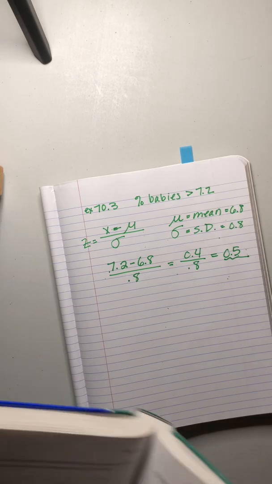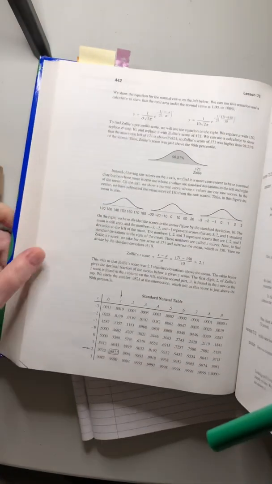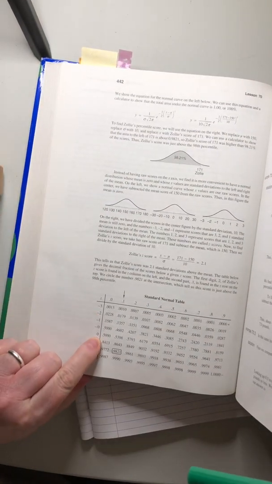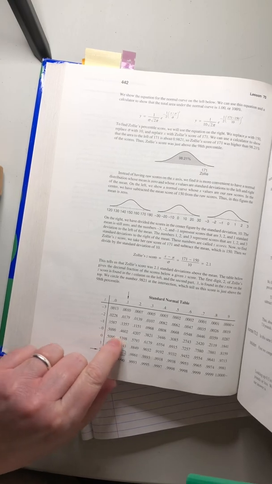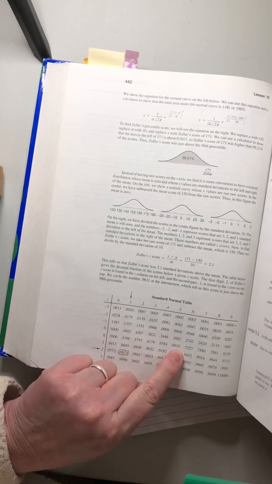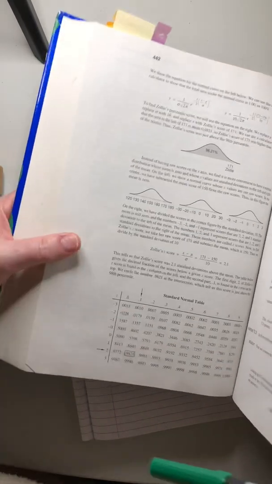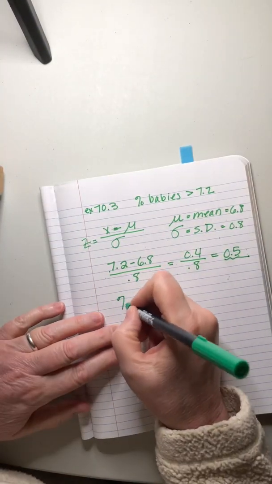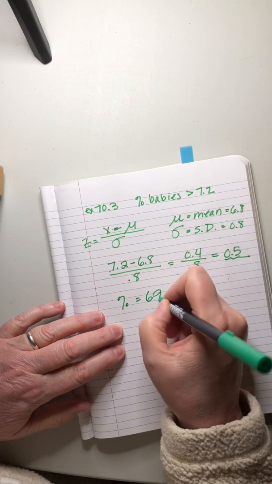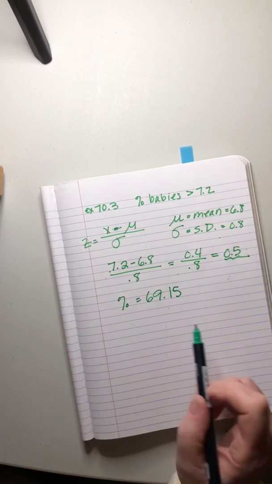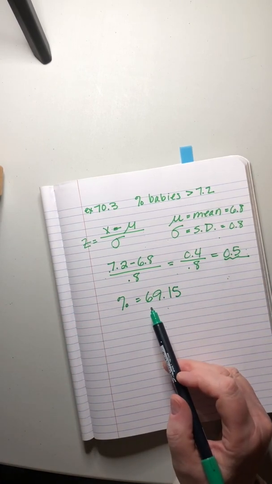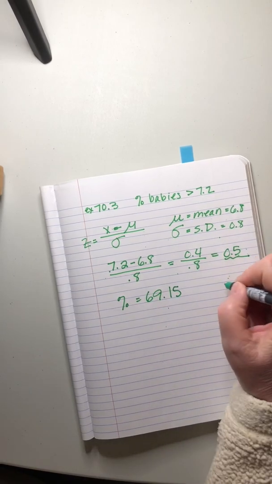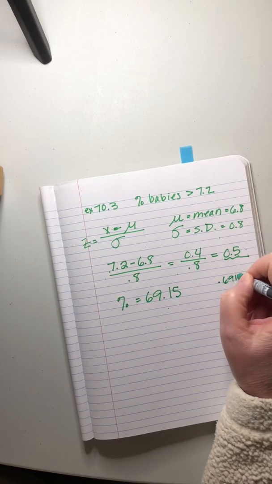Now it's positive 0.5, so this time we'll want to use the positive table. And we'll run down to the 0.5: 69.15. It's okay to convert this immediately to a percent rather than writing it as 0.6915.